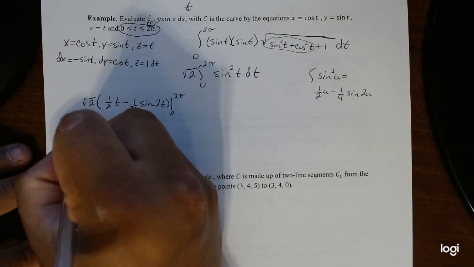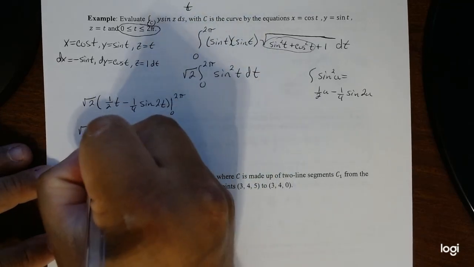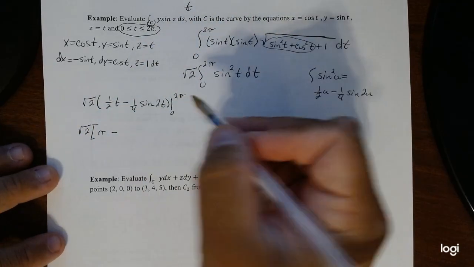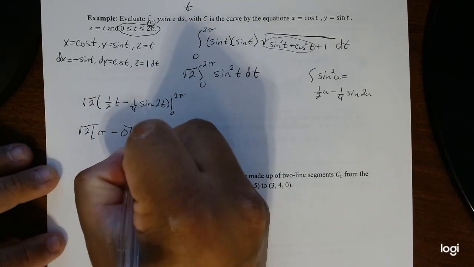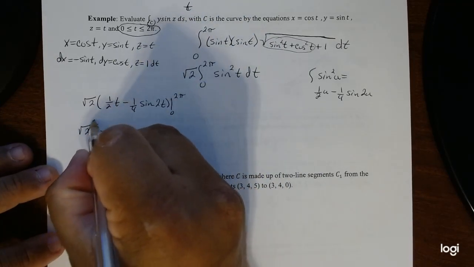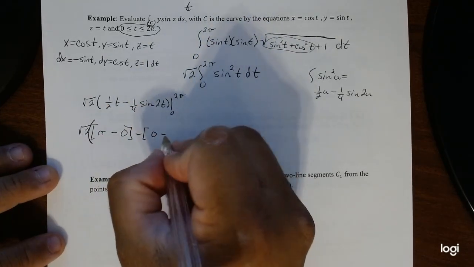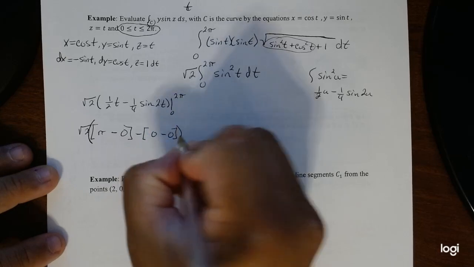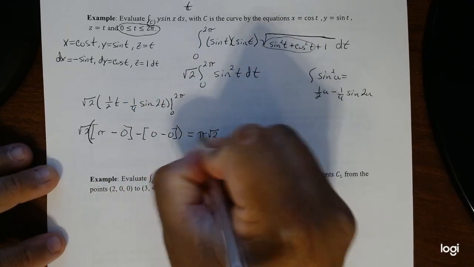So plugging in 2 pi and 0. Plugging in 2 pi just gives me pi. Sine of 4 pi is 0. And on this side, plug in 0, you get 0. Sine of 0 is also 0. So we just get pi times radical 2.